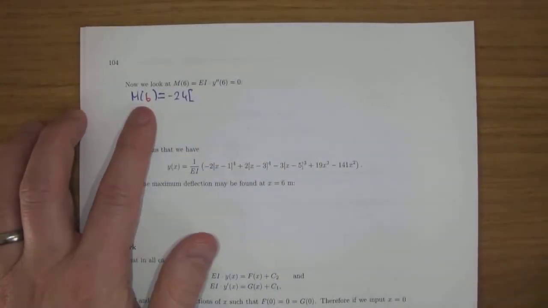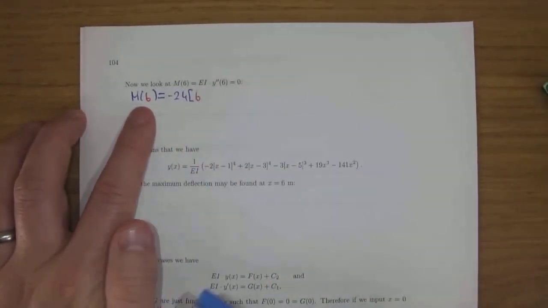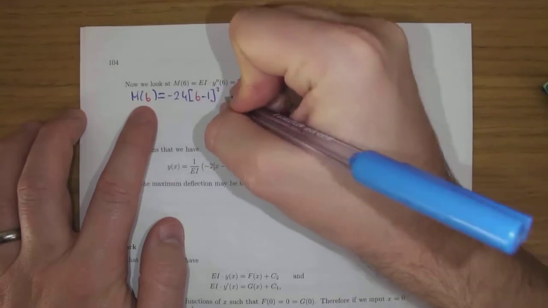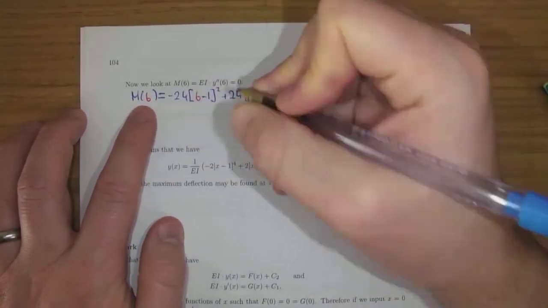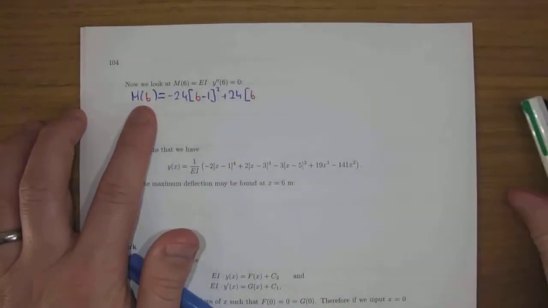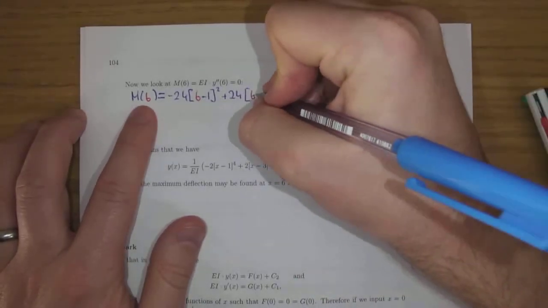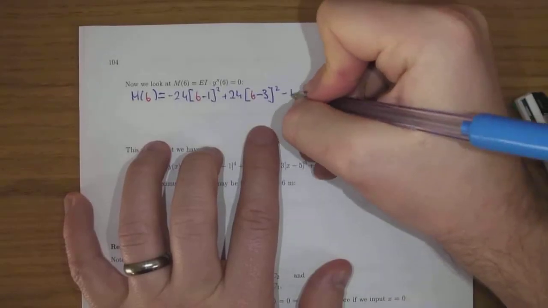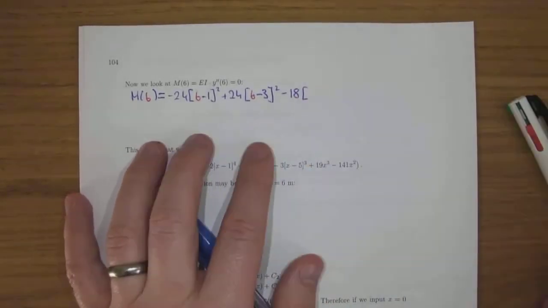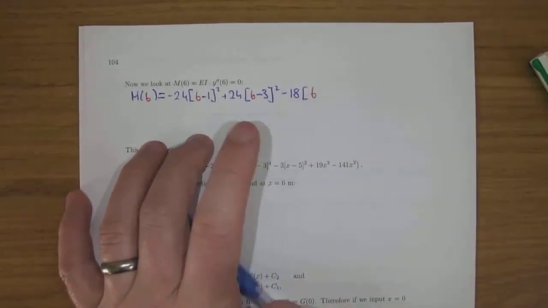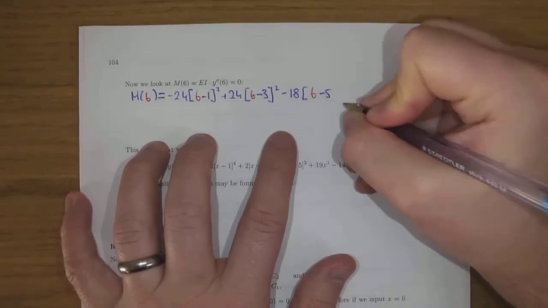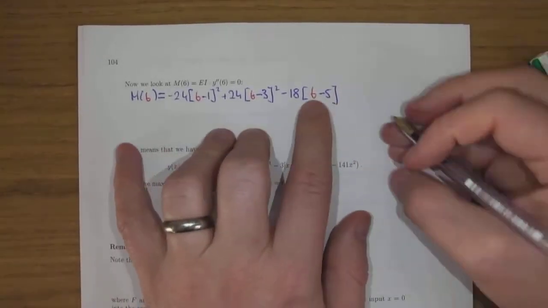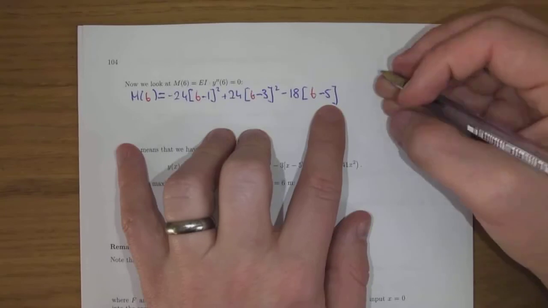Square bracket 6 minus 1 squared plus 24 square bracket 6 minus 3 squared minus 18 square bracket. Now everything in these square brackets is positive, so there's no issue, but just beware when you're doing the other exercises that square bracket of a negative is 0.